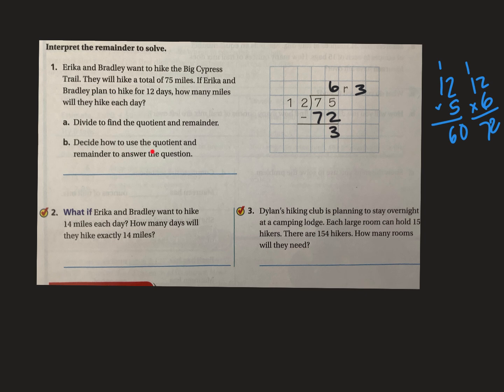So let's now think about how to use the quotient and remainder to answer the question. Our question is, how many miles will they hike each day? They're going to hike 6 miles each day, and if they do that for 12 days, that will give them 72 miles. But there are these 3 miles left that they need to take care of. And maybe they just want to split those equally also over the course of the 12 days.